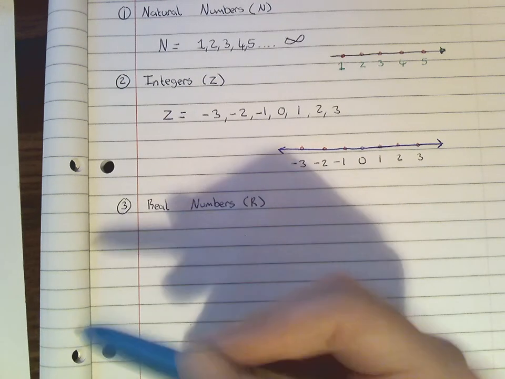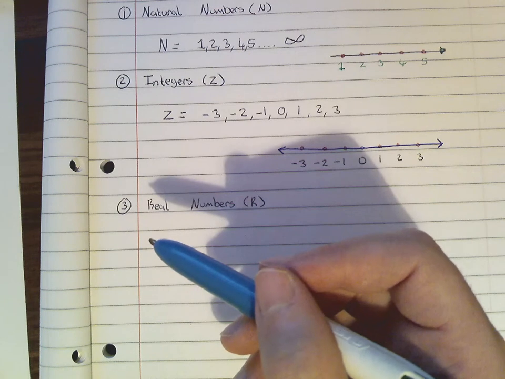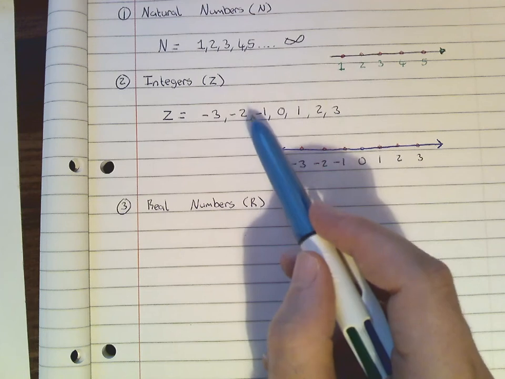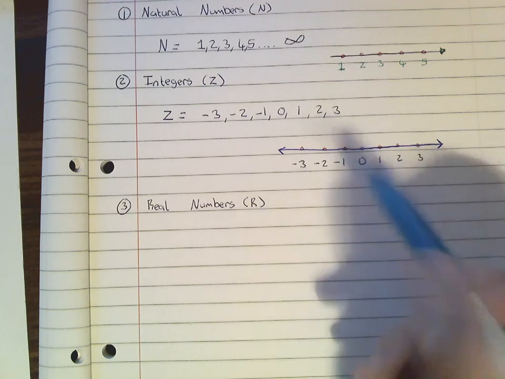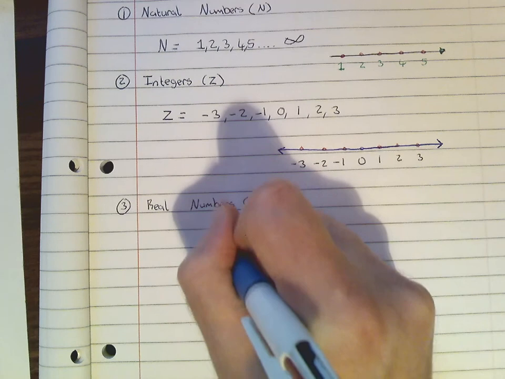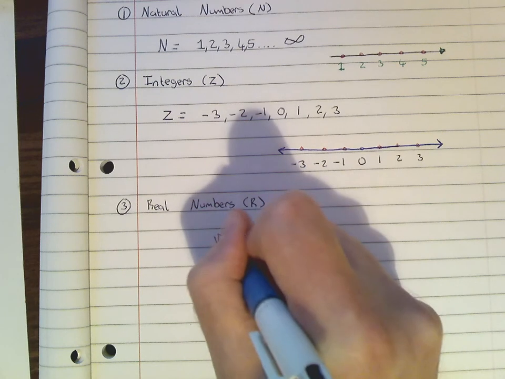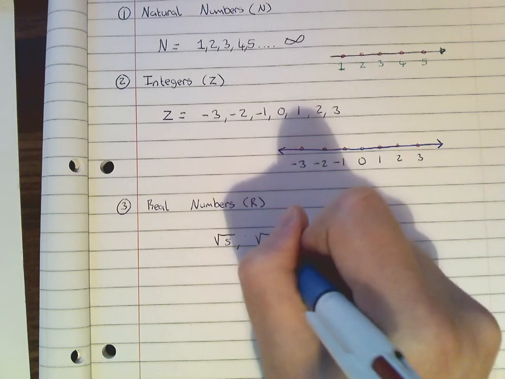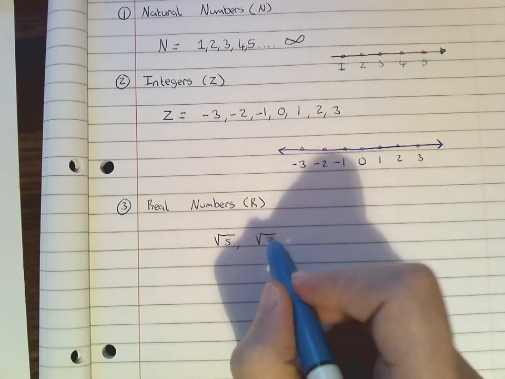They incorporate every number that can be on the number line. They include natural numbers, integers, and then other numbers such as the square root of 5 and the square root of 7. So these will be real numbers.